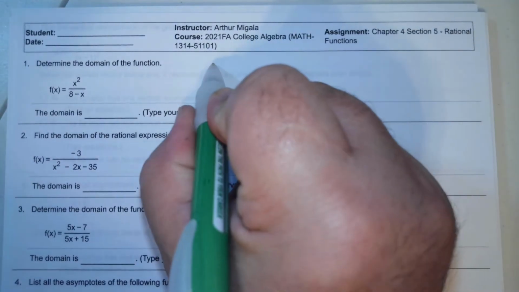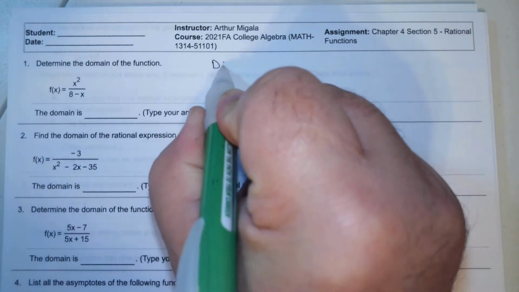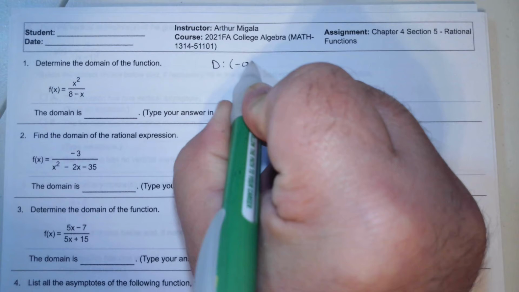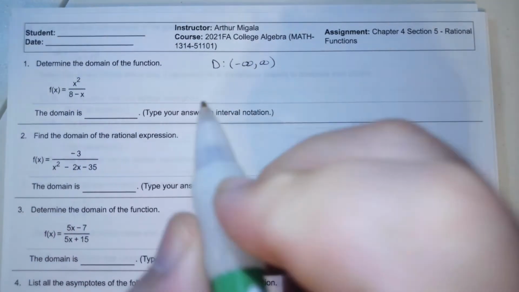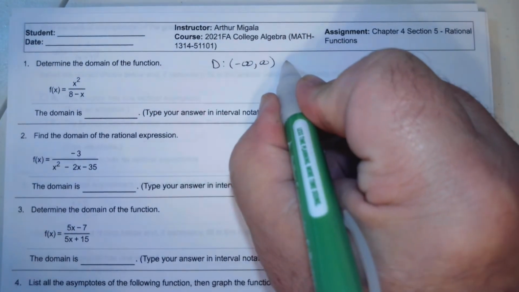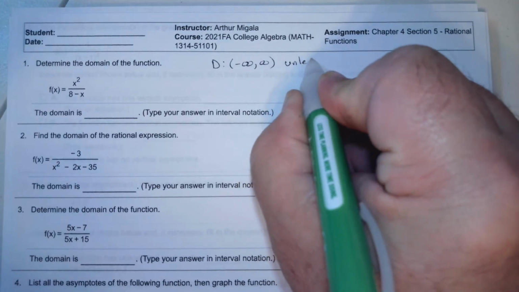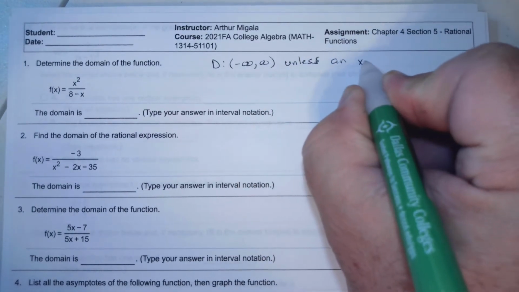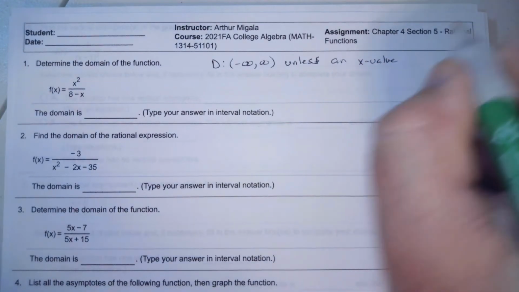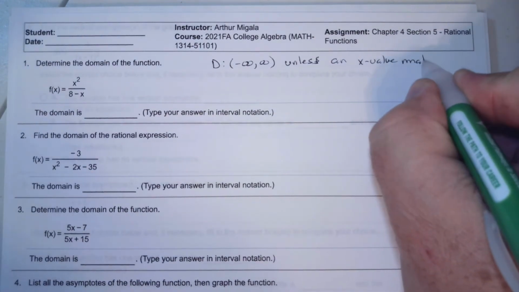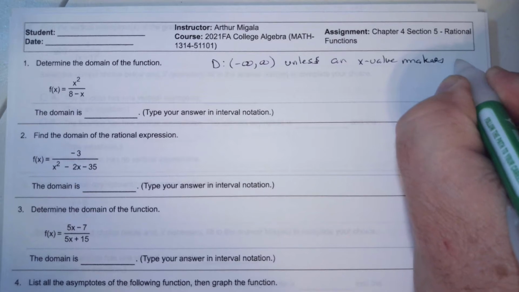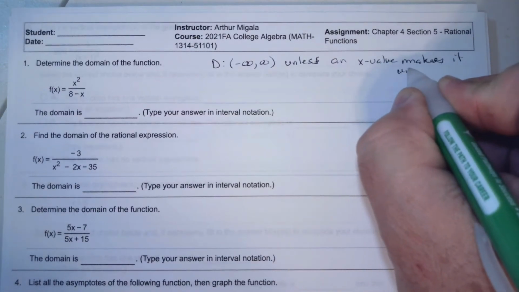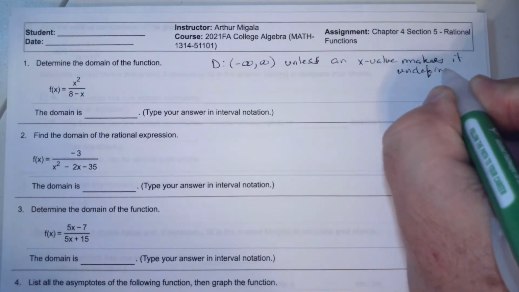The domain of any polynomial is usually negative infinity to positive infinity, unless an x value makes it undefined.